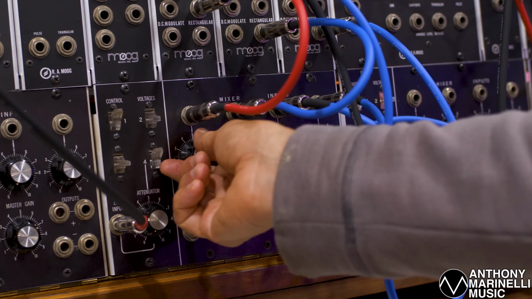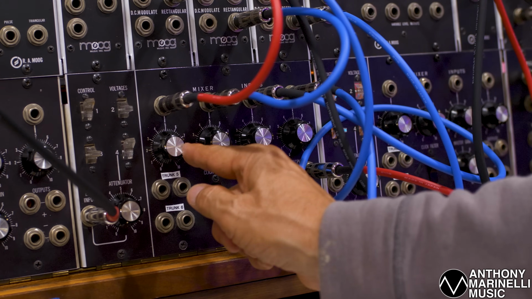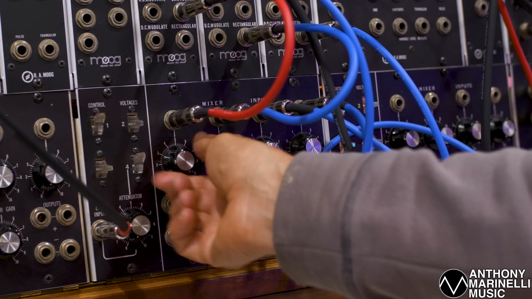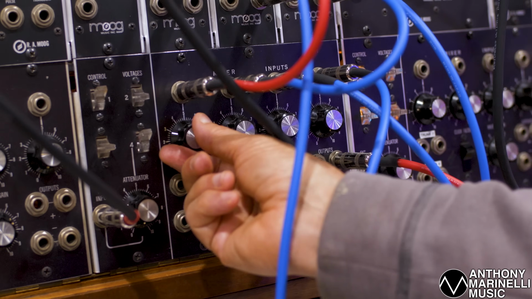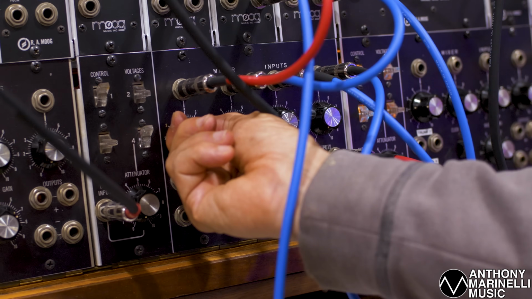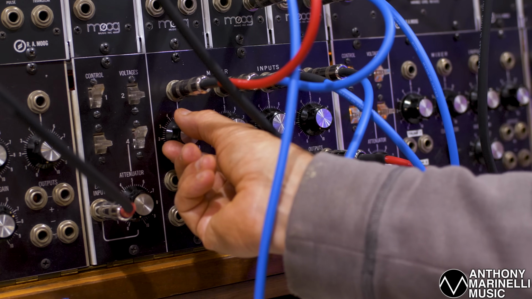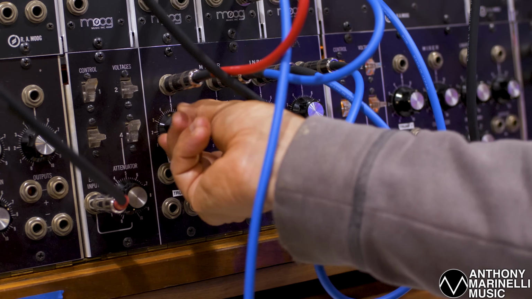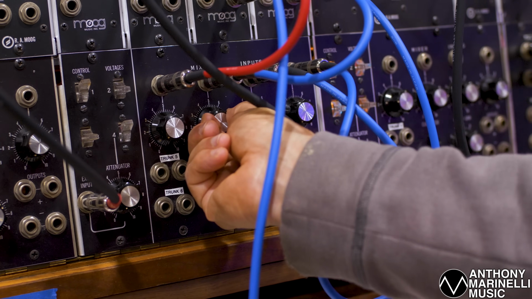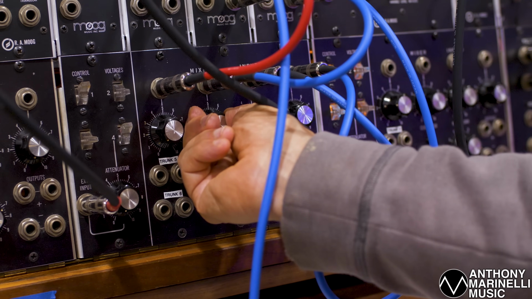I'm going for 10. Once you get past this number 7, you start getting a lot of saturation, and that's what I want for this bass sound. Let's see if we can hear the difference. Here's oscillator 1. So you hear a little bit. Without saturation, with saturation. Oscillator 2 without saturation. Nice square wave. Oscillator 2 with it.